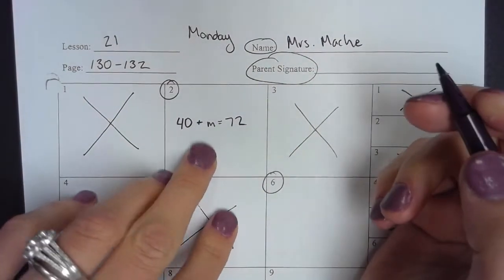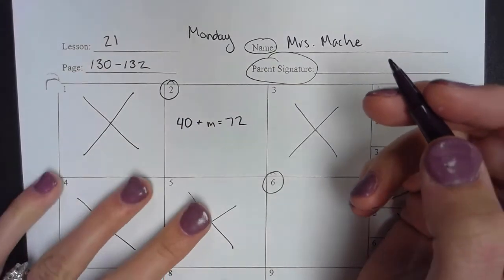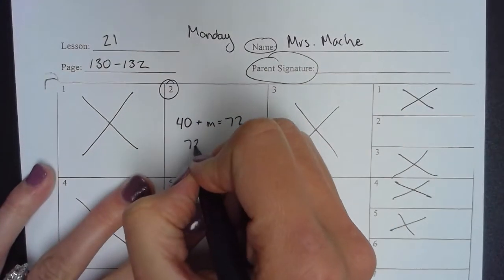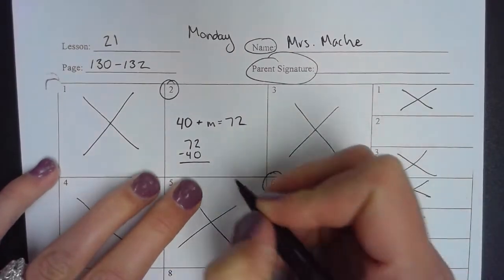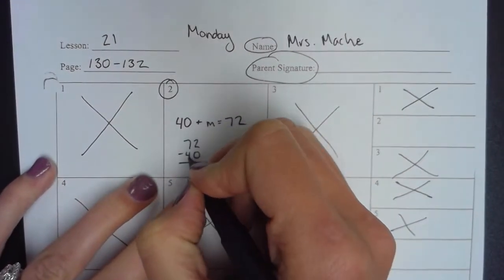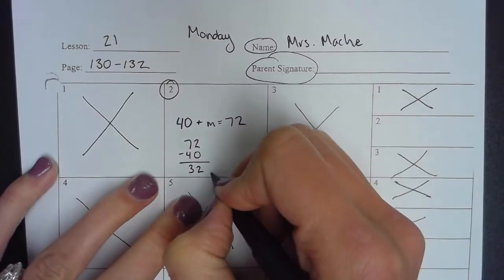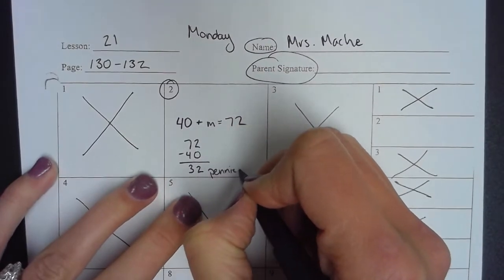Well, I've got a missing number in an addition sentence. To find the answer, I'm going to subtract. So I'm going to do 72 minus 40. 2 minus 0 is 2. 7 minus 4 is 3, so I get 32 pennies.